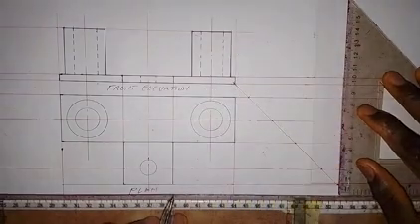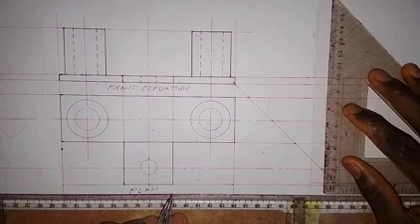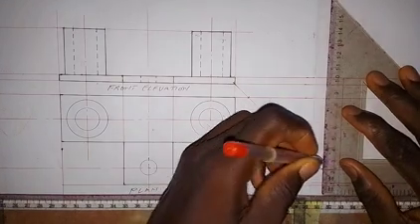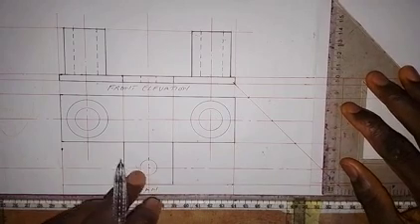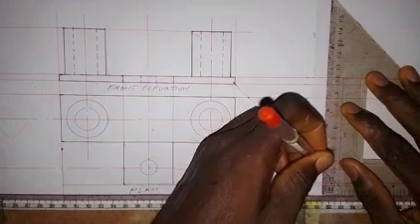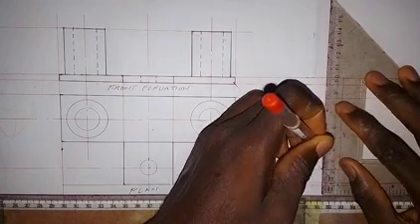So this is a center line. I will draw this as a center line for this hole that we have here, or for the circle that we have down here. So I will draw the center line like this.